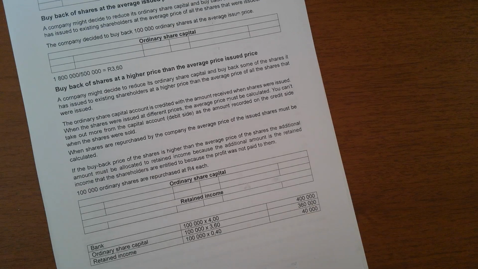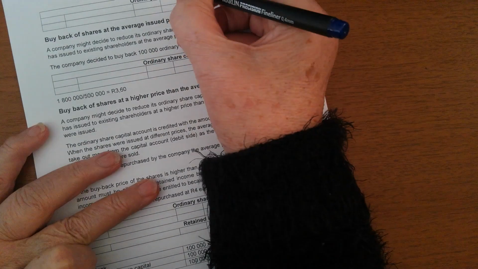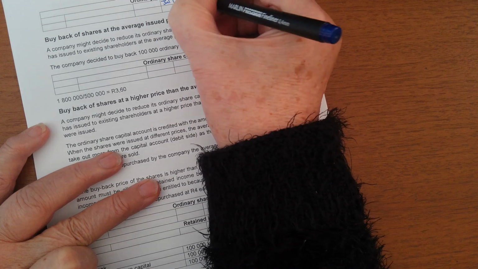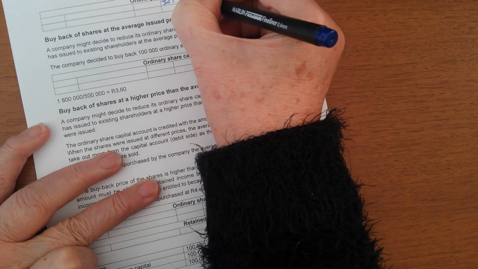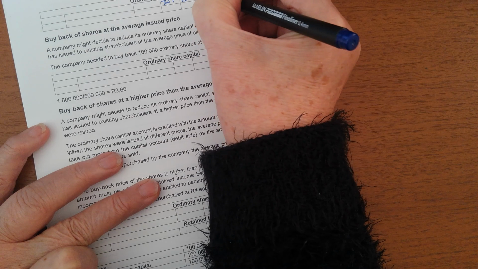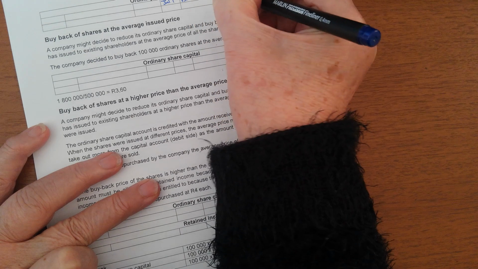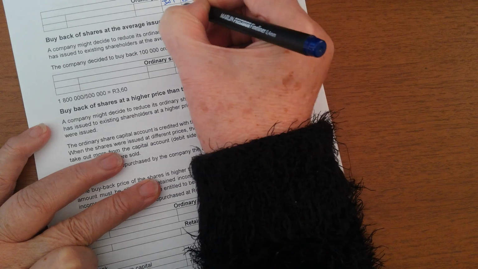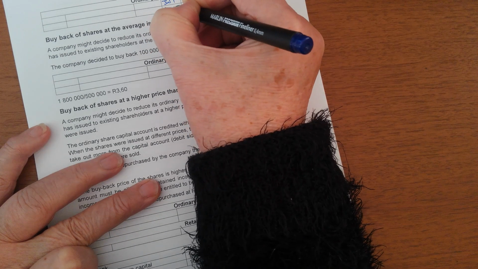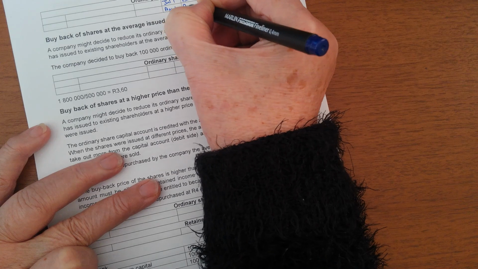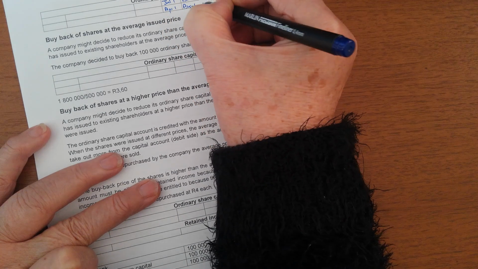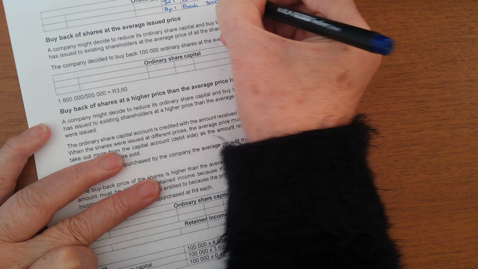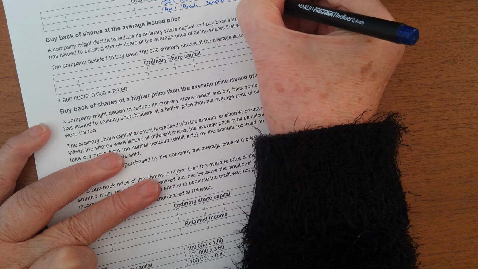Okay, so if we look at our ordinary share capital account, we, for instance, had shares, a balance of 200,000 times 3 gives me 600,000 rand. And for instance, on April the 1st, we issued more shares, and we issued 300,000 times 3, and that will give me 900,000.